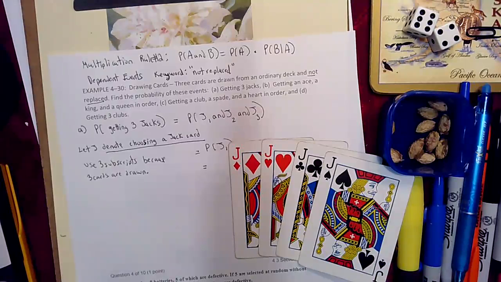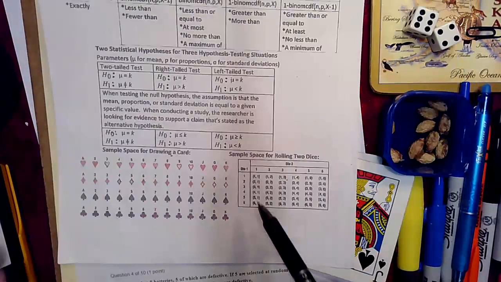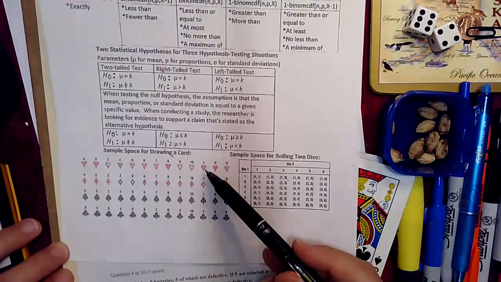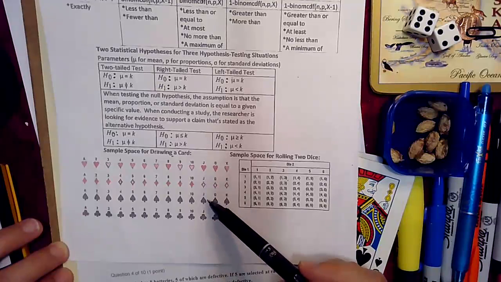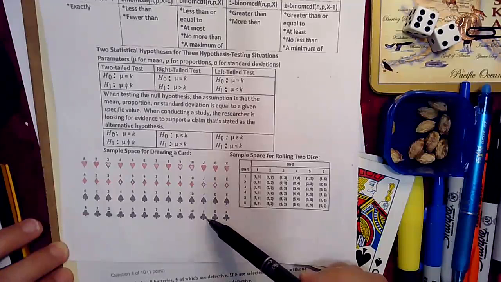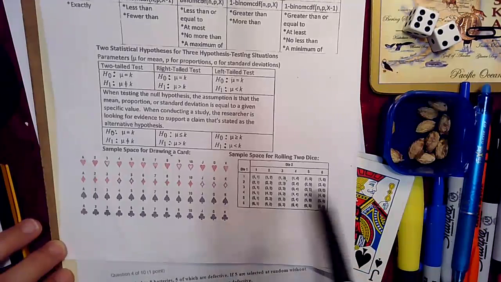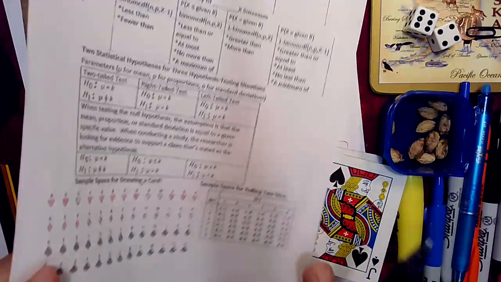In your module 7, you do need to print this sheet here, because this will also show you your jacks right here. See, jack of hearts, jack of diamonds, jack of spades, and the jack of clubs. So you do have 4 cards to choose from.